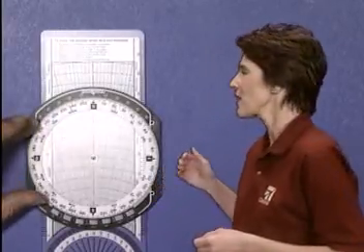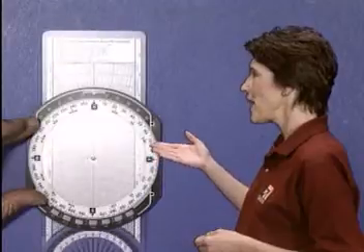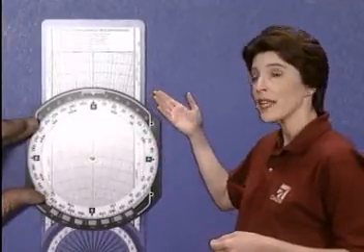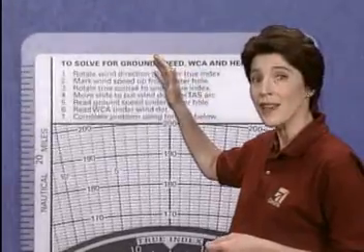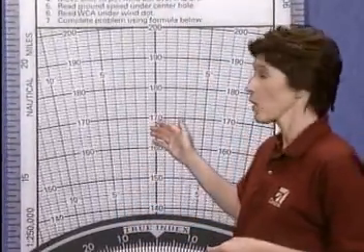First, check out this side of the slide. It travels up and down, kind of like a trombone. And here on the top, you have directions on how to use the wind side of the computer. Make sure that you see the grid when you're working wind problems, because this grid is essential. But before you actually start working a problem, there are a few things you need to know.